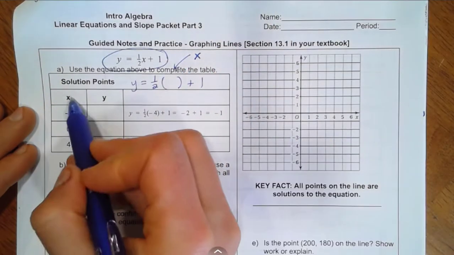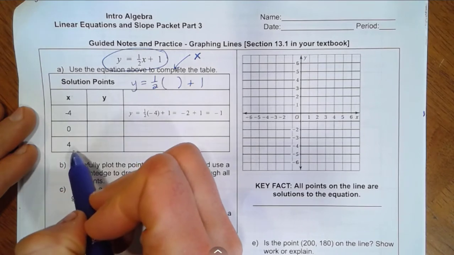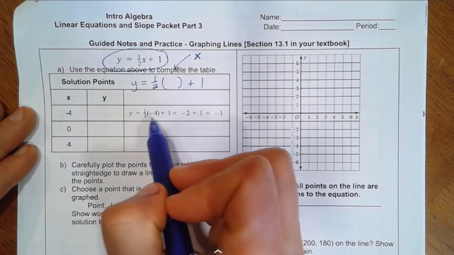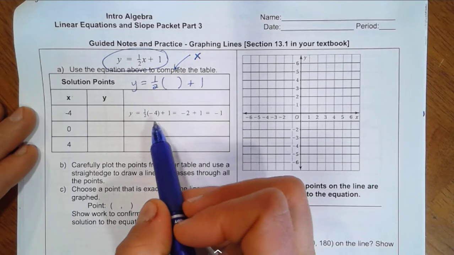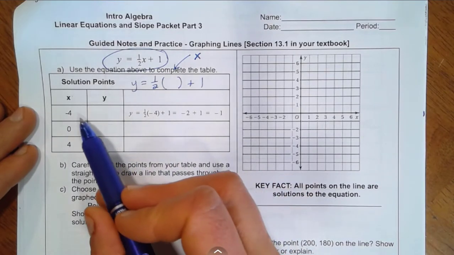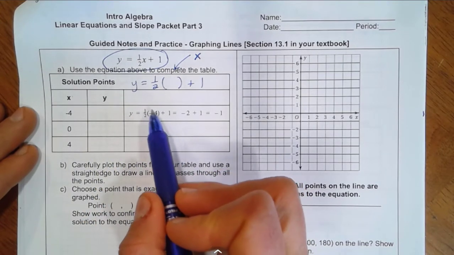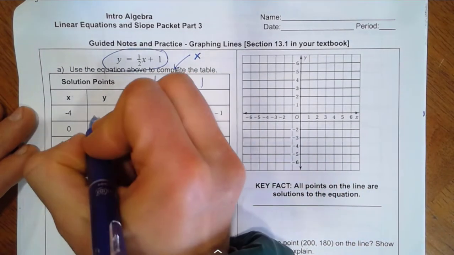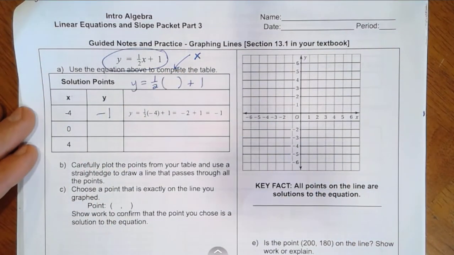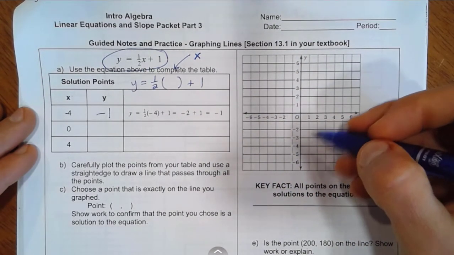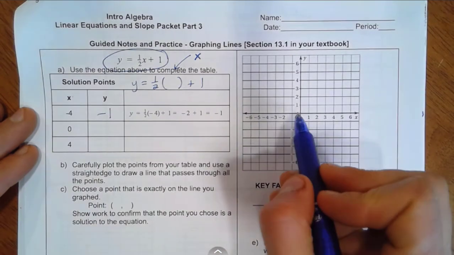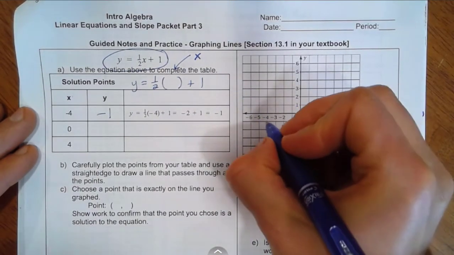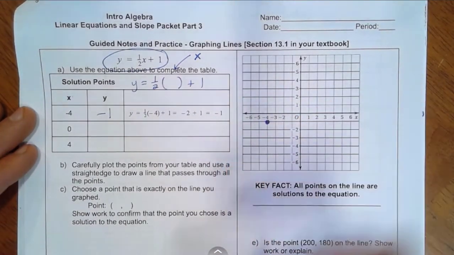In the table over here, they've given me a bunch of x values. So I'm going to start just plugging in those x values and finding the matching y value. So it's been done here for you for -4 for x. 1/2 times -4 is -2, plus 1 gives me -1. So the y value here is -1. Now you need to plot that point on your grid over here. -4, -1. So -4 on the x, -1 on the y. And that's that point right there.